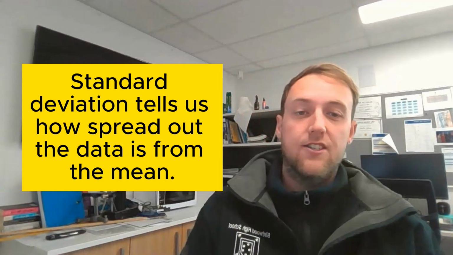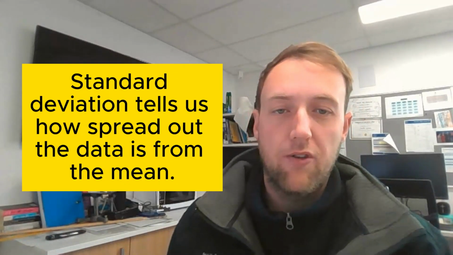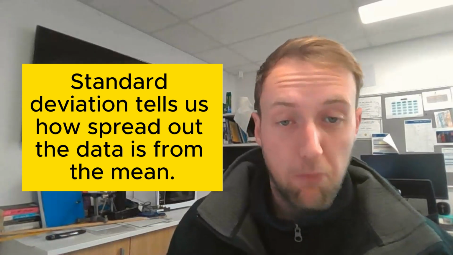Alright, so today we are learning about standard deviation and how to use our calculator to find it. Basically, what is standard deviation? Standard deviation tells us how spread out the data is from the mean. If we have a small standard deviation, all our data is very closely pulled together around the mean, whereas if we have a large standard deviation, it means our data is really well spread out.